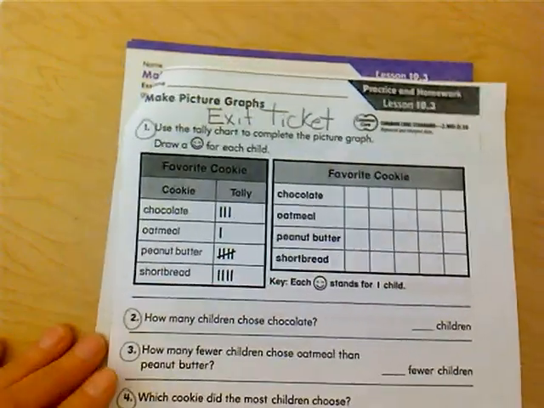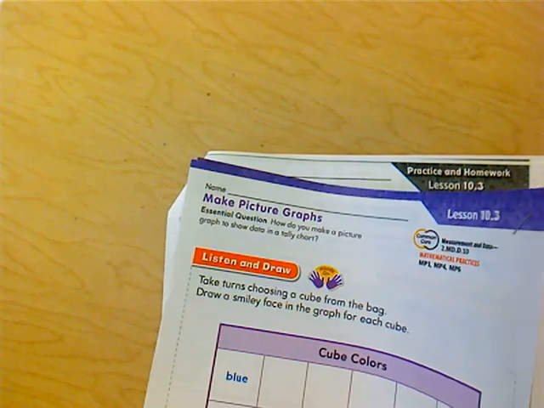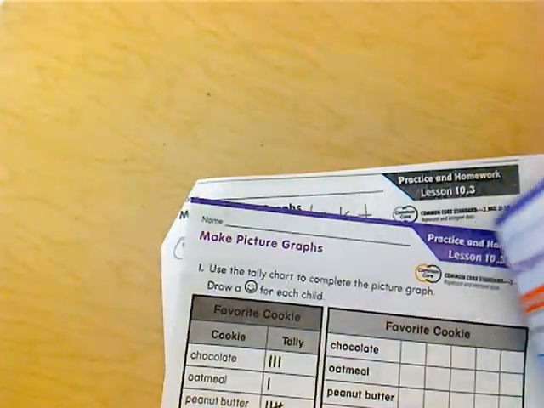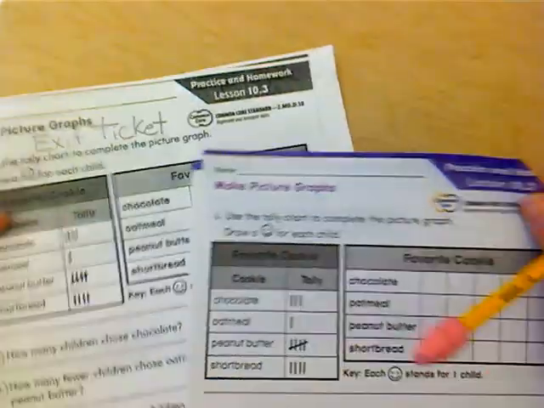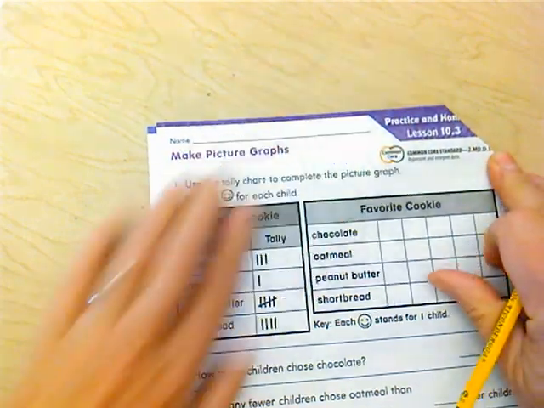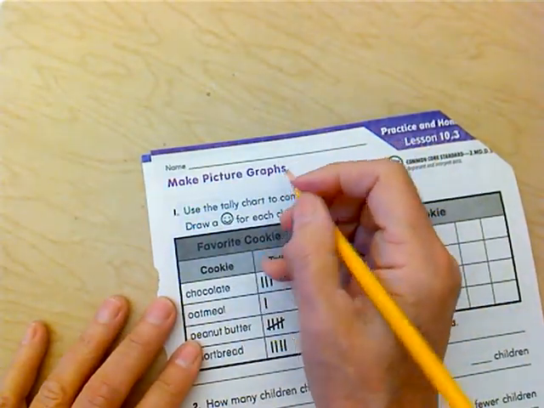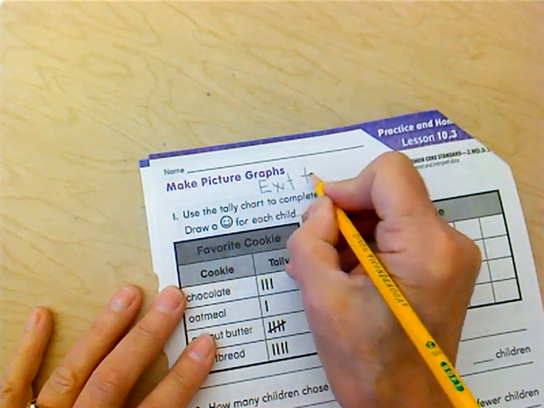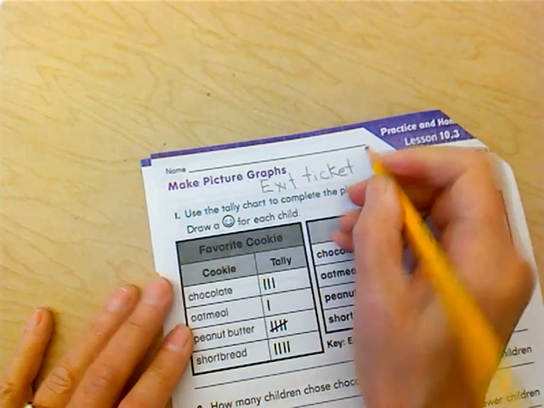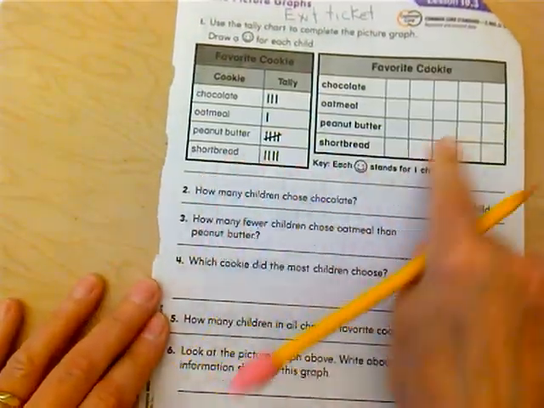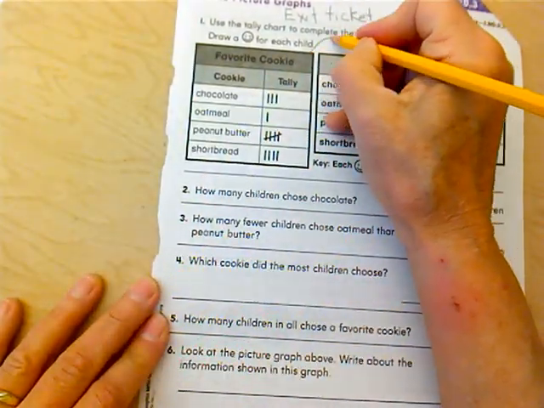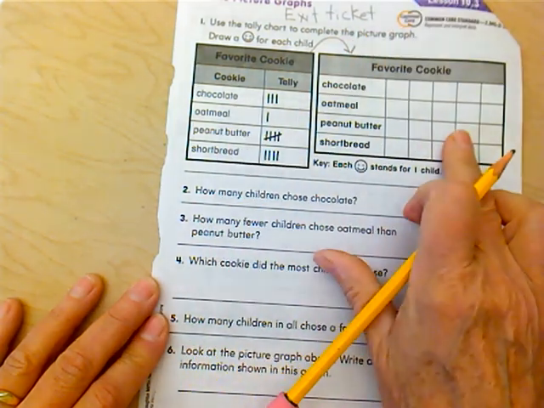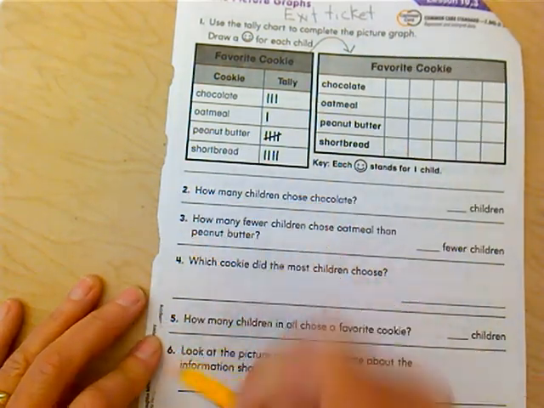And then, of course, you're coming over to do the exit ticket, so you can see. You are going to be going to the picture graph. This is the homework, and this, of course, is your exit ticket. So your exit ticket is going to be all of the problems on this page. So that would be figuring out the tally chart and the pictograph, transferring the data over, answering these 6 questions.